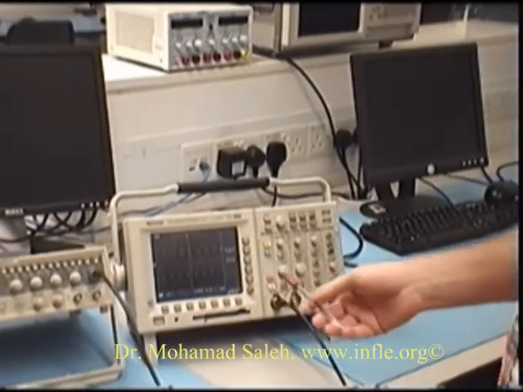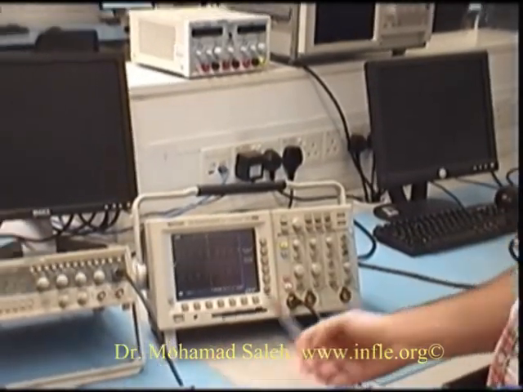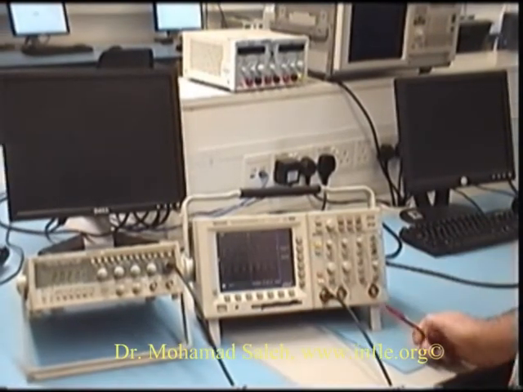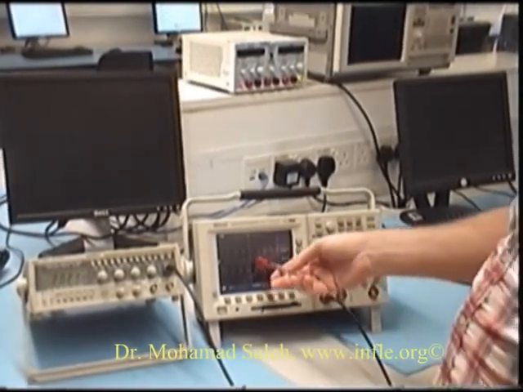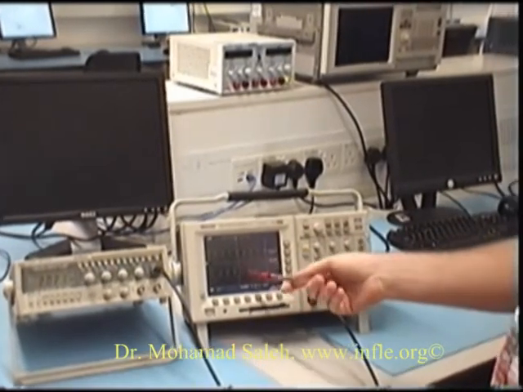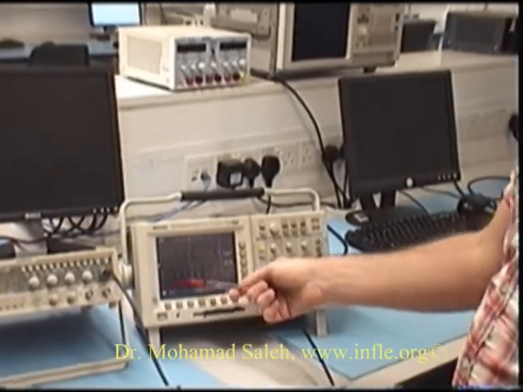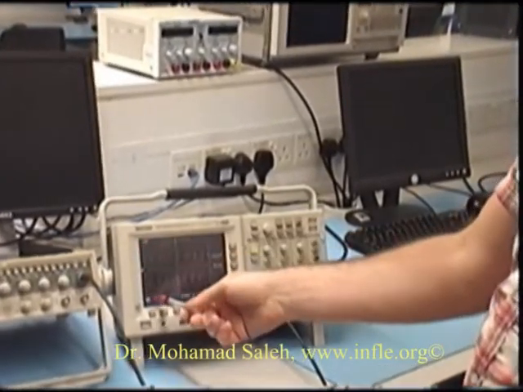So, as we see here, we have a signal coming from the signal generator and it's being measured with the oscilloscope here on the monitor. So we have an alternating voltage that varies with time. So we can see that time here is on the x-axis and voltage is on the y-axis.